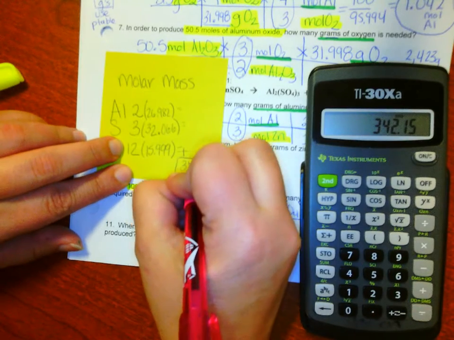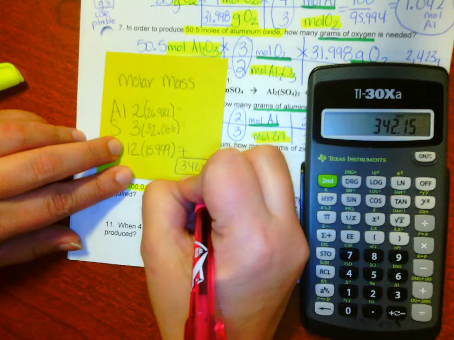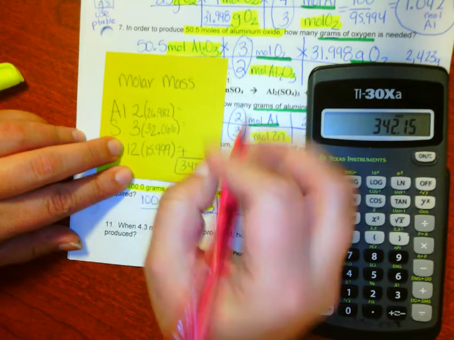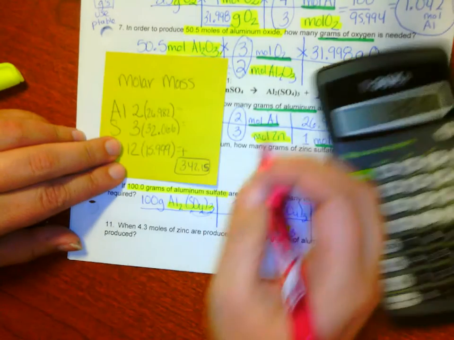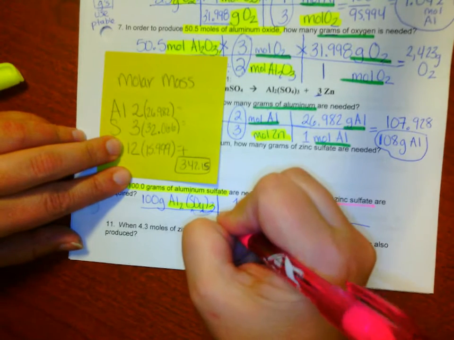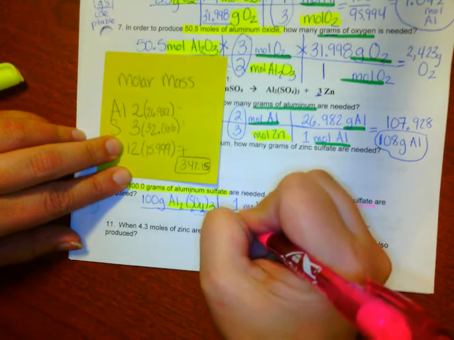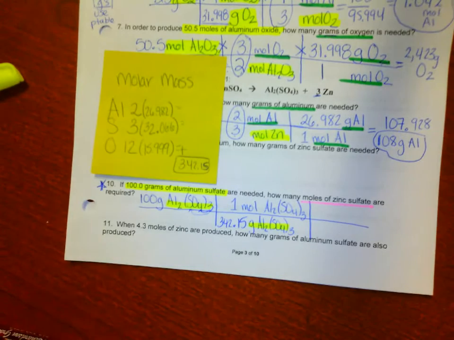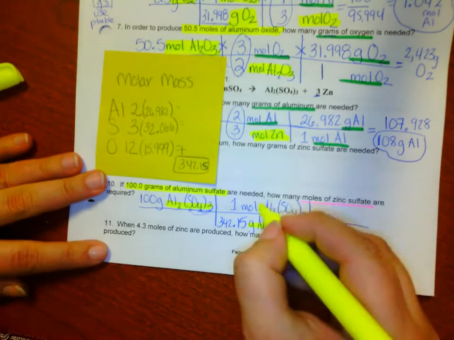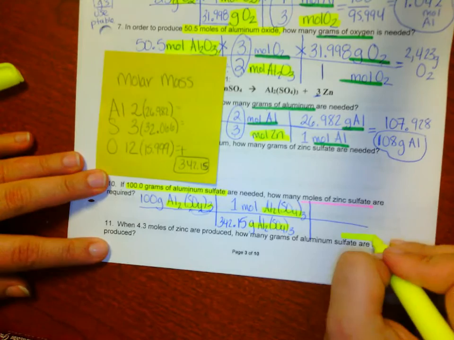So the total is 342.15. So that's the number that goes here, 342.15. And again, all of this is the given because we had to convert grams to moles.